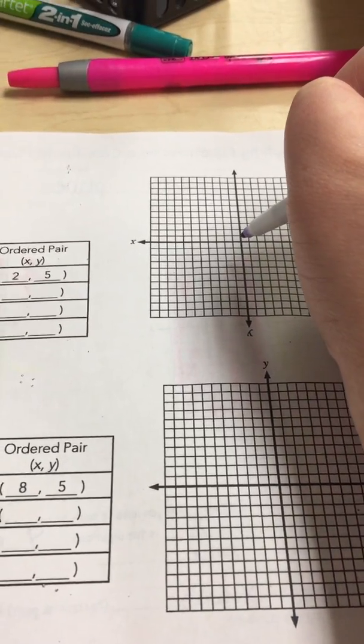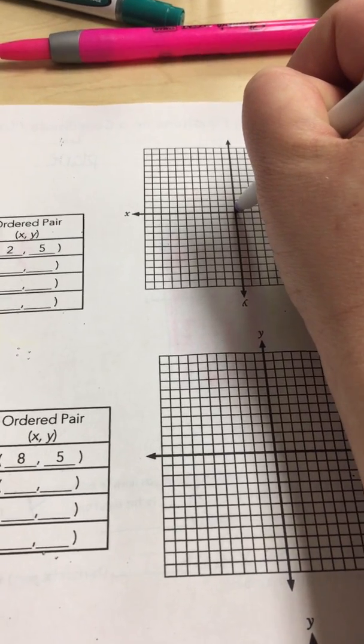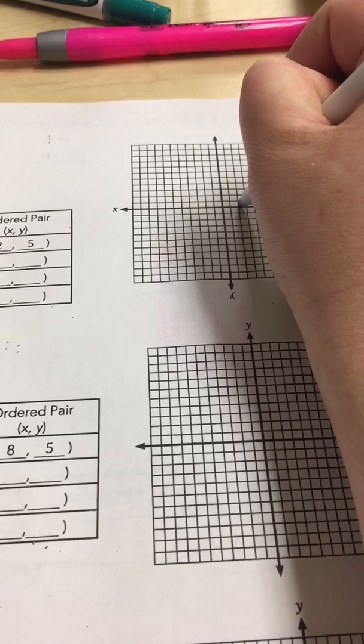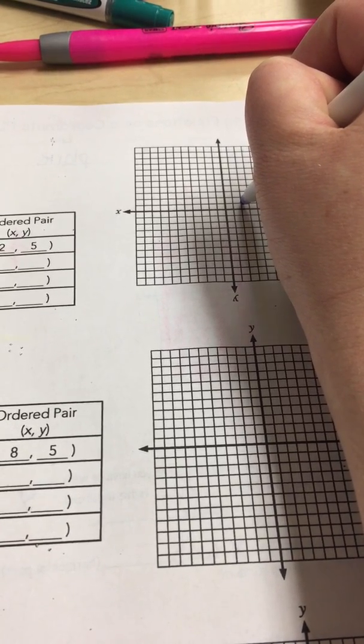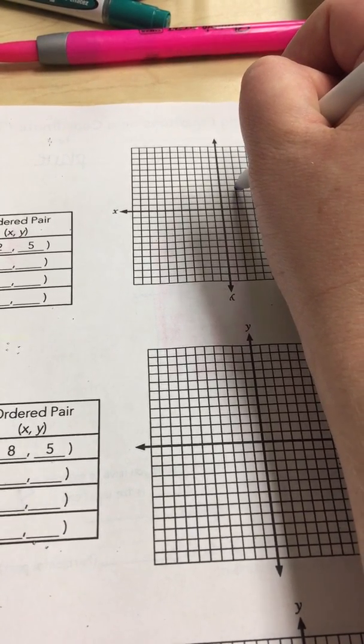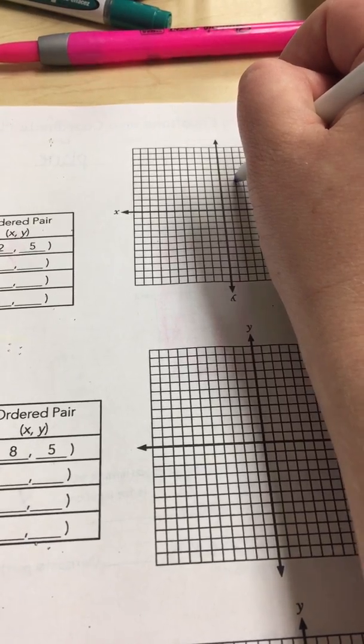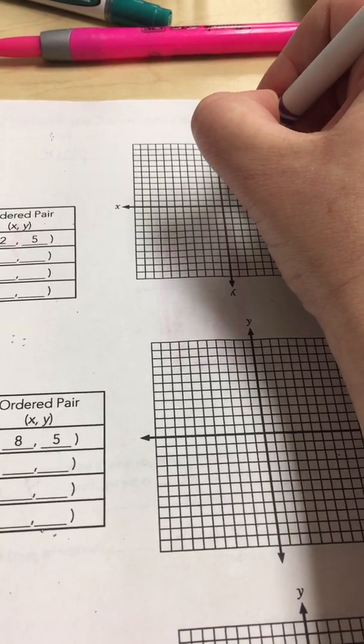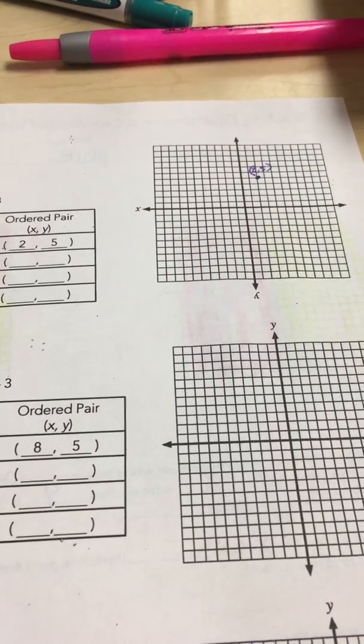Over here on the graph, I would graph that starting at 0, 0, I would move to the right 2 because it's positive, and then up 5 because, again, it is positive. And I'd plot that point right there. If you want to write 2, 5 over it, you can. You don't have to do that, though.